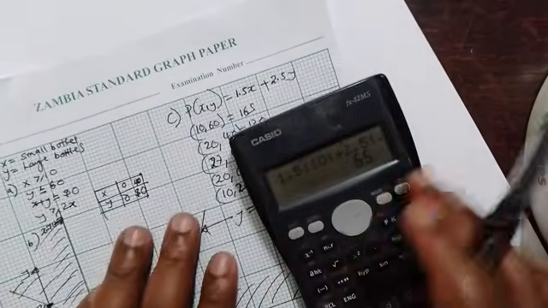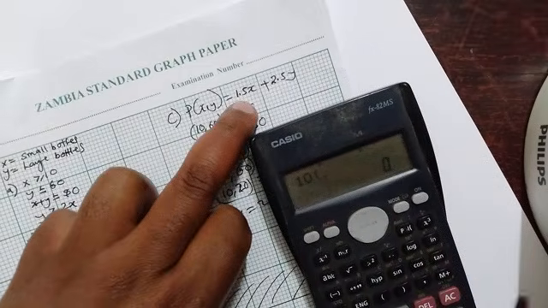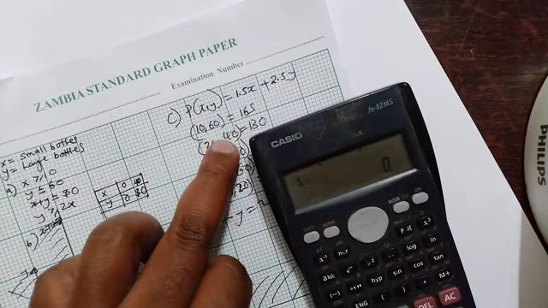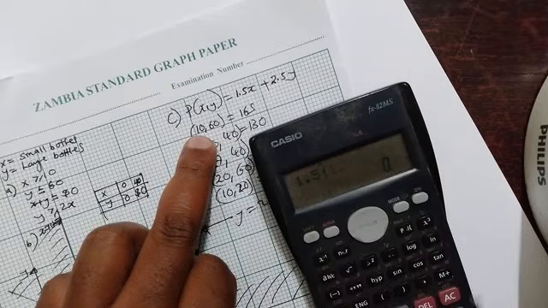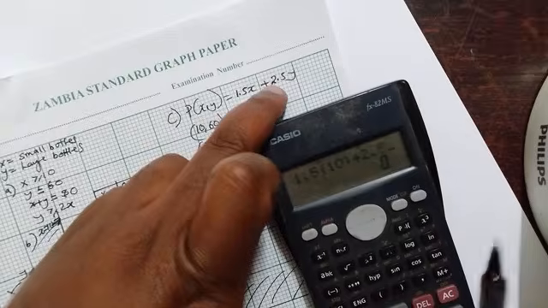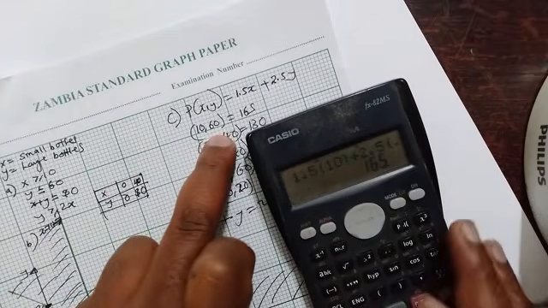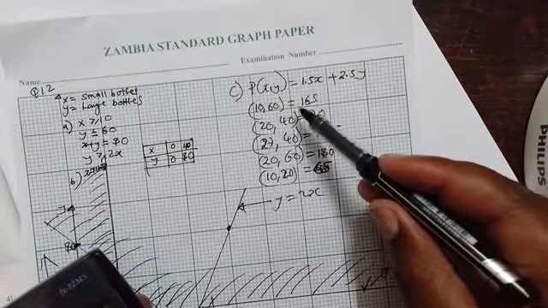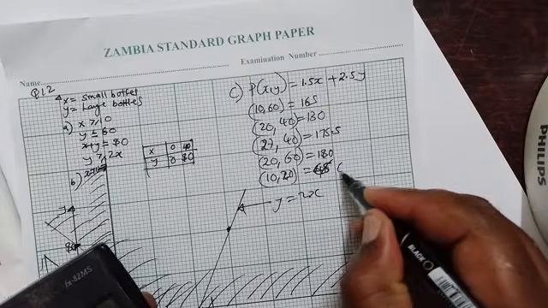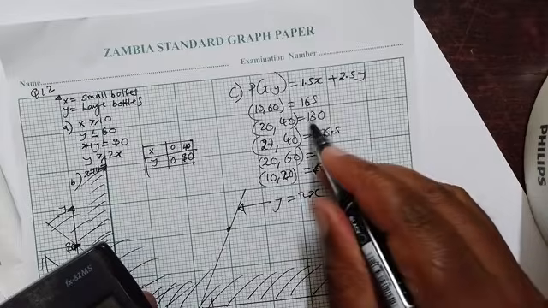Now, if you are going to put, take note, you say 1.5, open bracket, x is 10 here, close, plus 2.5, y is what? 60. Okay, what do we get? We get 165. So if you do on all these points, these are the answers that you are going to get. Take note, this is 65, 180, 175.5, 130, 165.